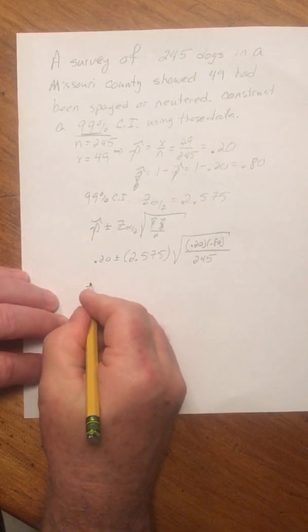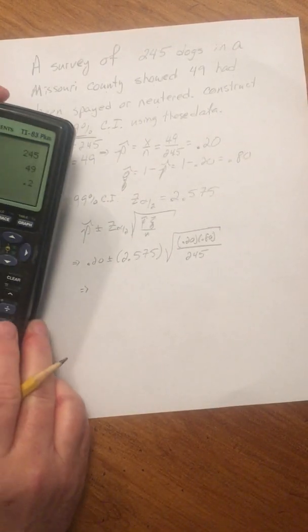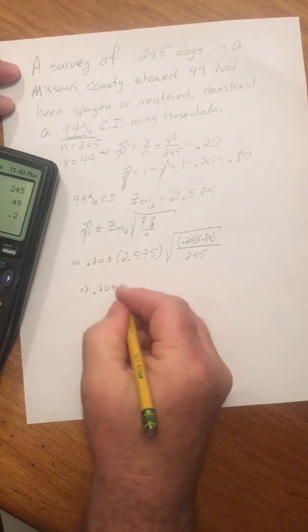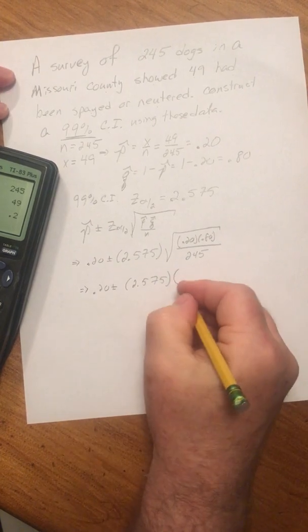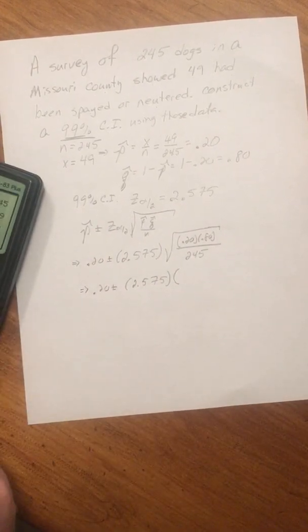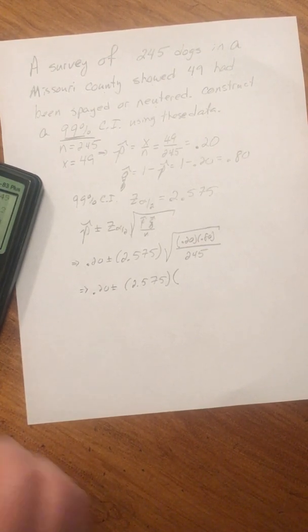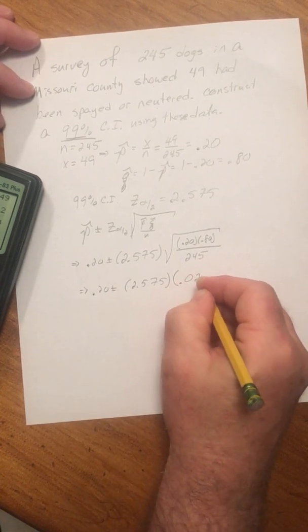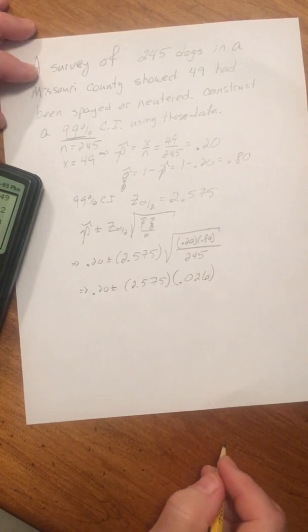And now it's time to start mashing buttons on the calculator. I have 0.20 plus or minus 2.575. And again, I'm going to be unapologetic with my rounding. I have 0.2 times 0.8 divided by 245. And then the square root of that number is 0.025 or 0.026. I'm going to round that to 0.026.